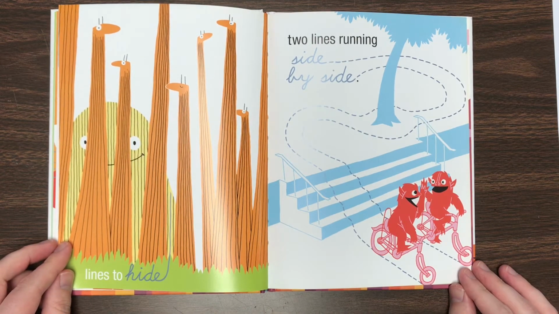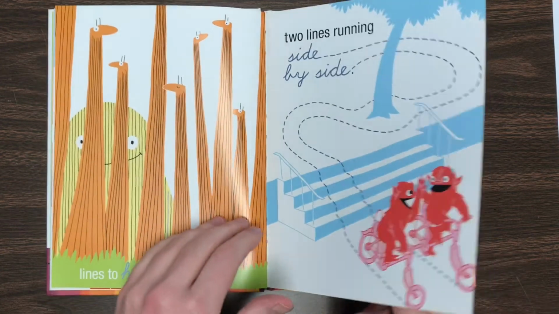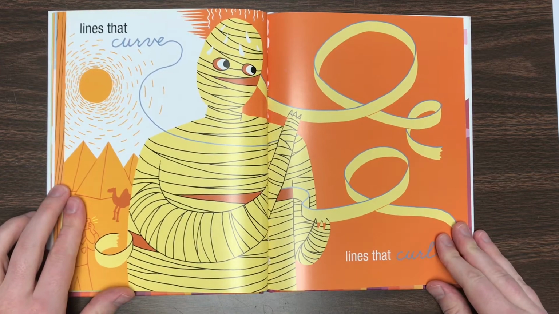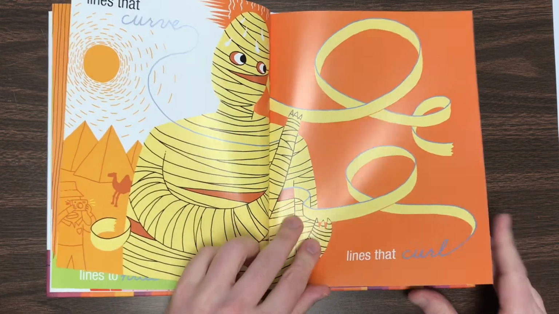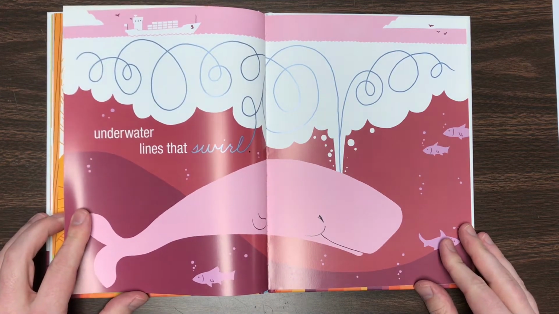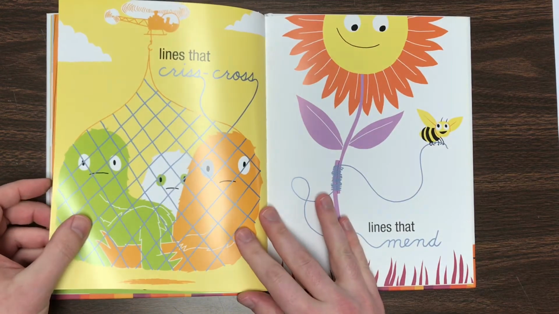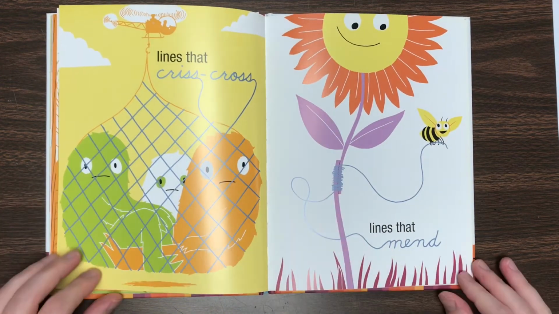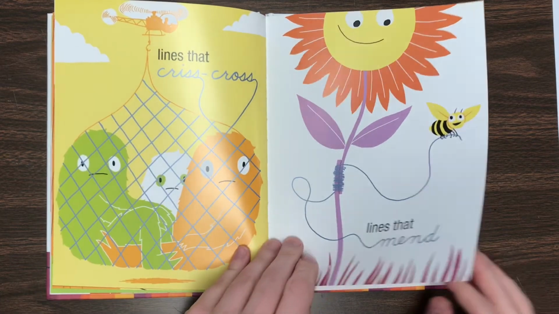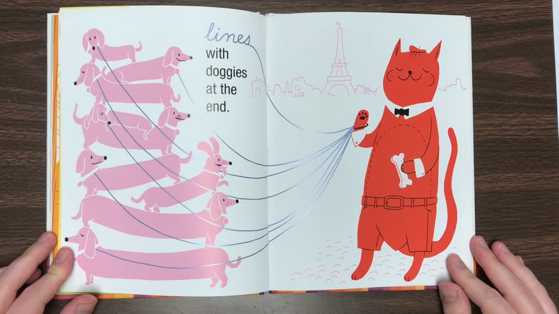Two lines running side by side. Lines that curve, lines that curl. Underwater lines that swirl. Lines that crisscross, lines that mend. Lines with doggies at the end.